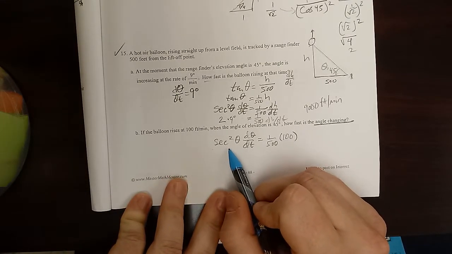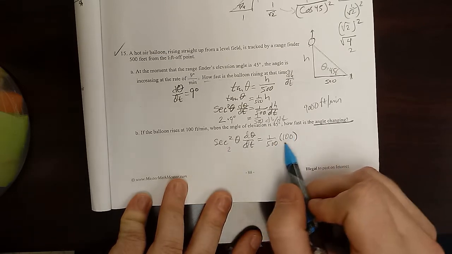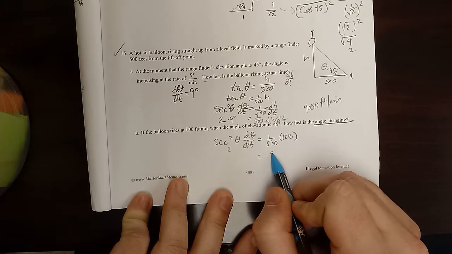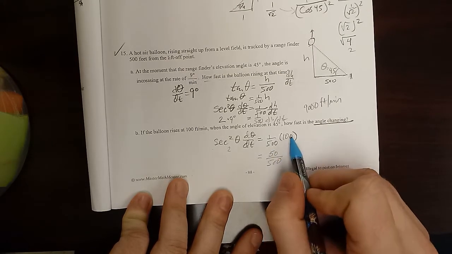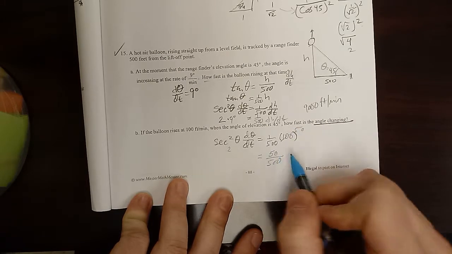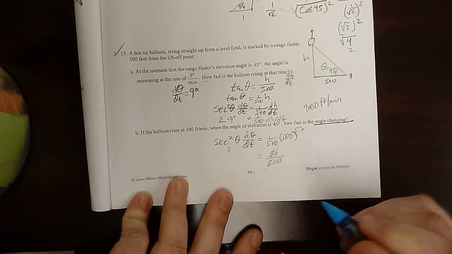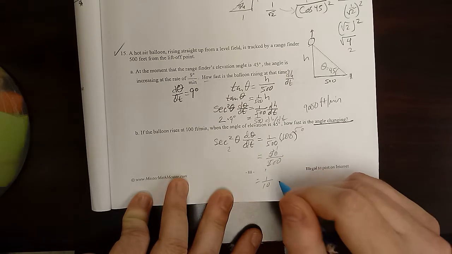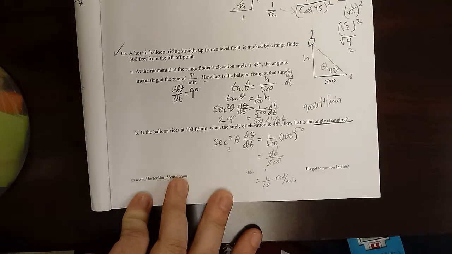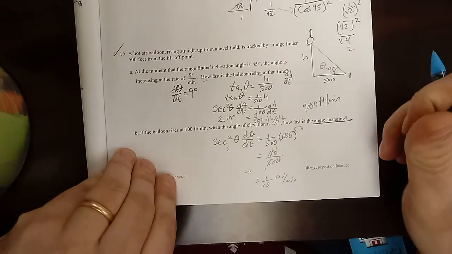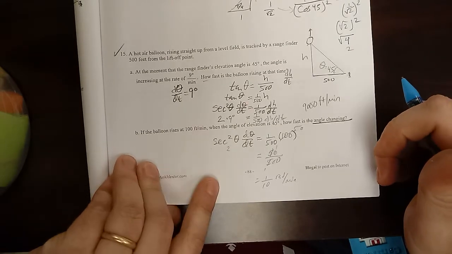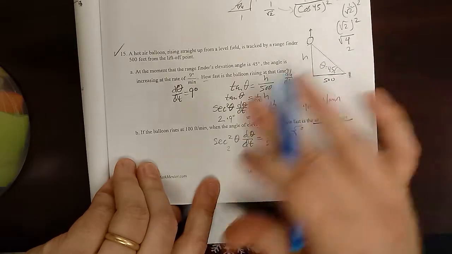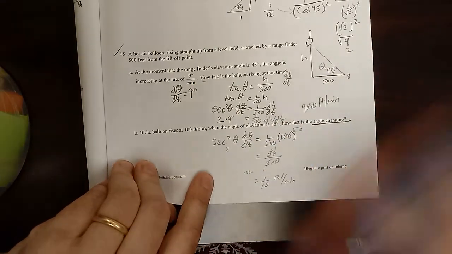So I got 2 here, so we'll divide both sides by 2. I got 50 over 500. I got 1/10, so that's going to be 1/10. That might be radians per minute, since it doesn't already have. It might be degrees, because once you take a secant of something, you just get a number. It doesn't deal with radians or degrees anymore. It's just a number.